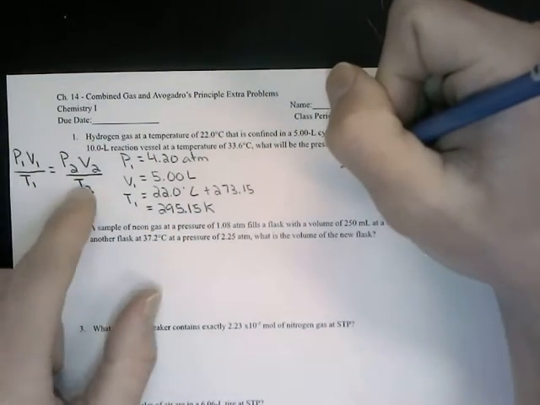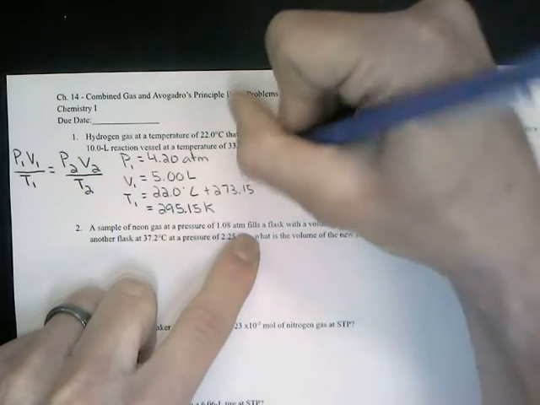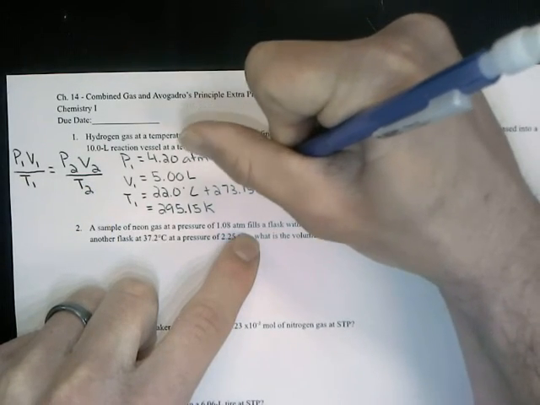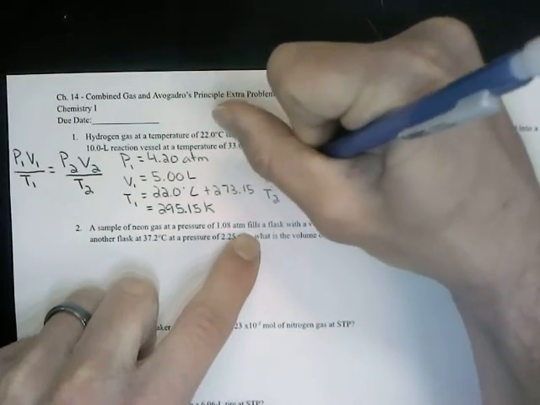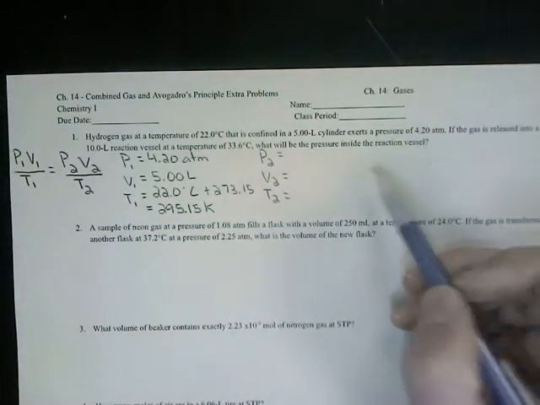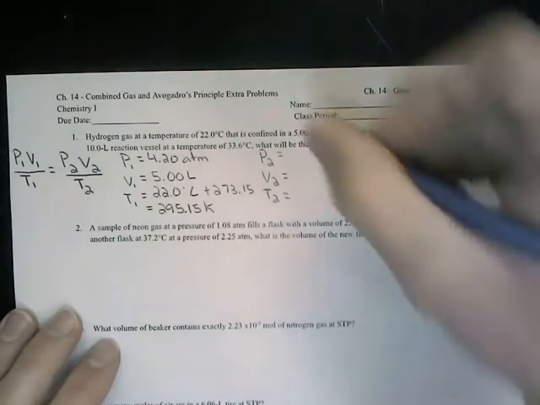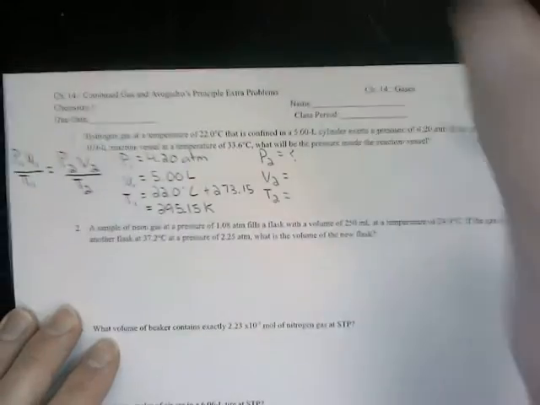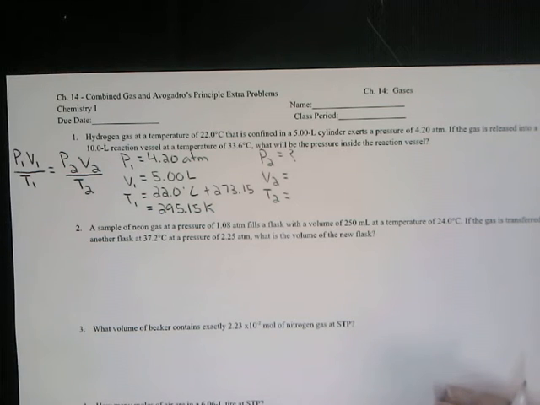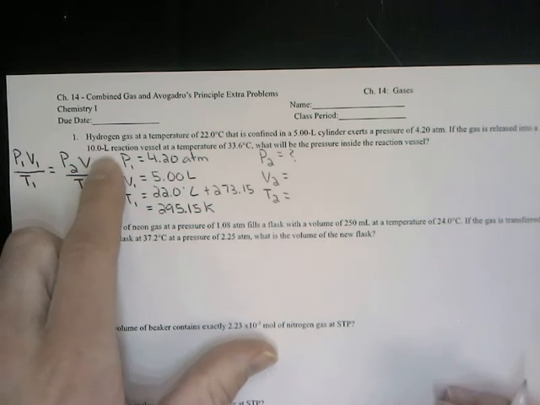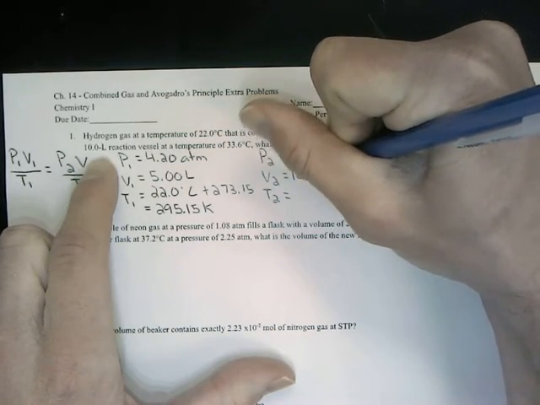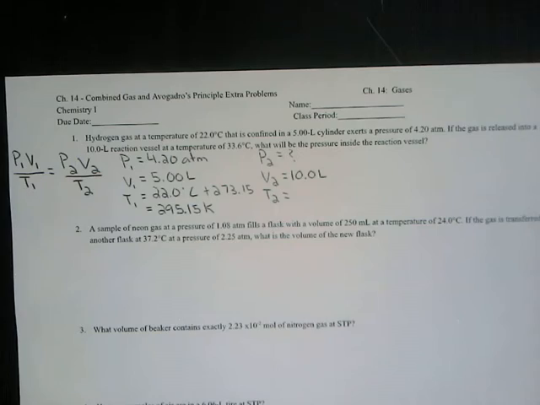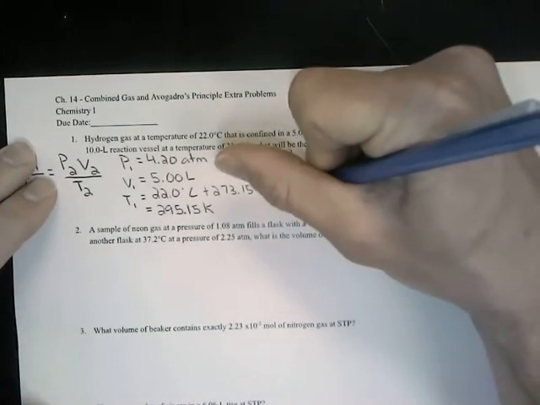Now, we're going to do the same thing for our second values here. So our P2, V2, and our T2. In our problem, it says, what will the pressure be? So our P2 is ultimately our question mark. Now, our V2, it says the gas is expanded into this 10-liter container. So our V2 is 10.0 liters. And then our temperature is increased to 33.6 degrees Celsius.